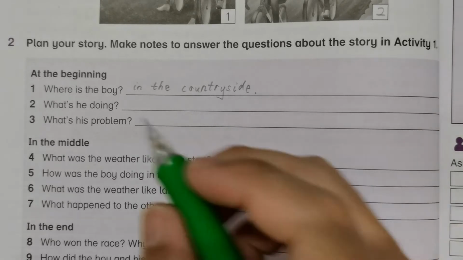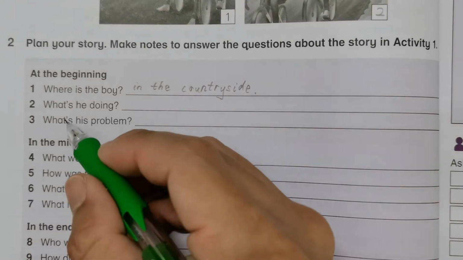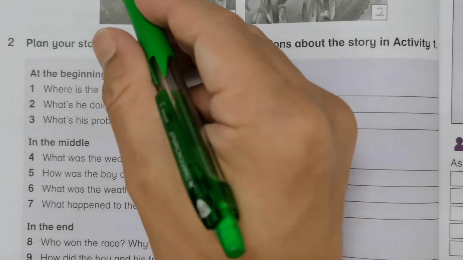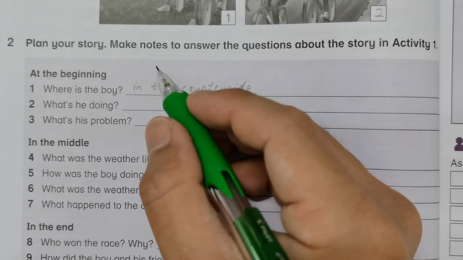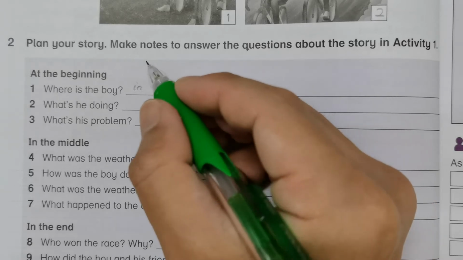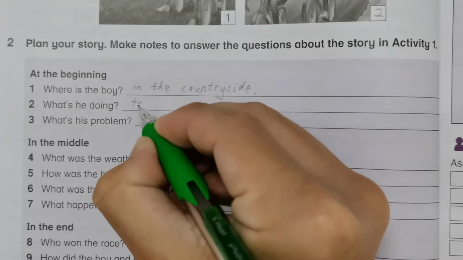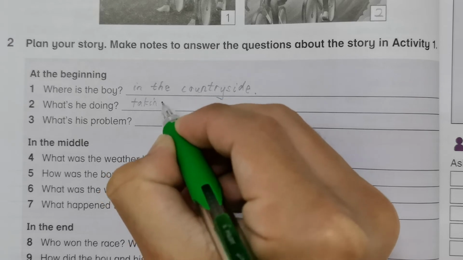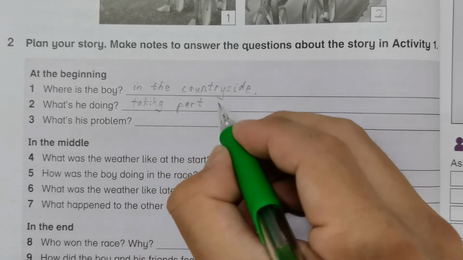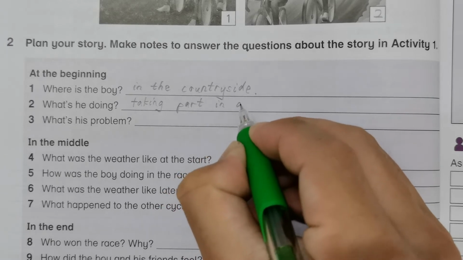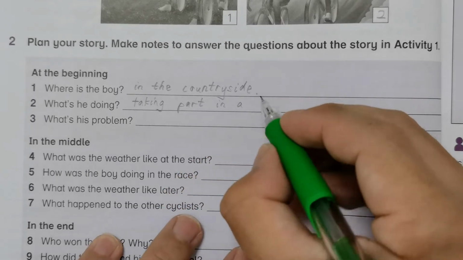And number 2, what's he doing? So what is he doing? So this boy, basically, he's taking part in a cycling race. So you can write taking part in a cycling race.